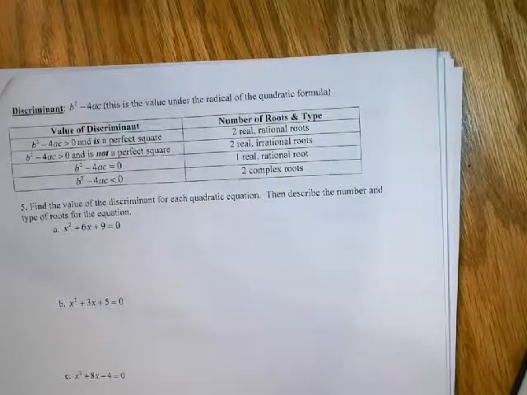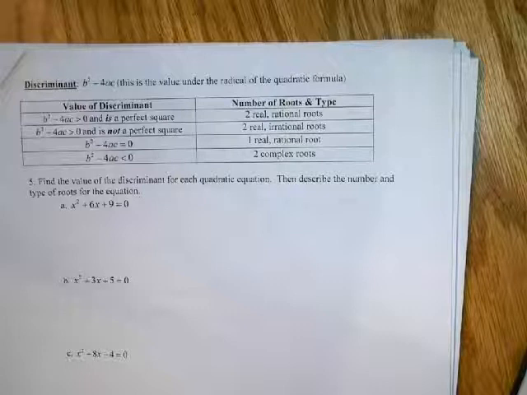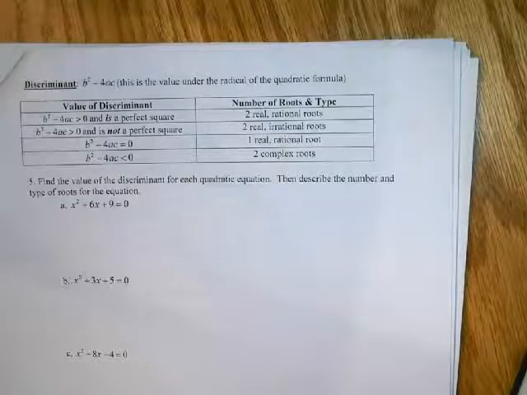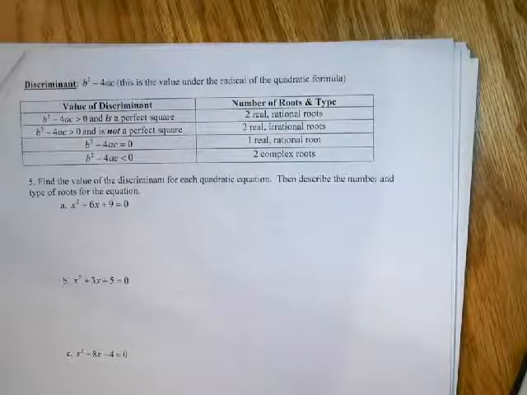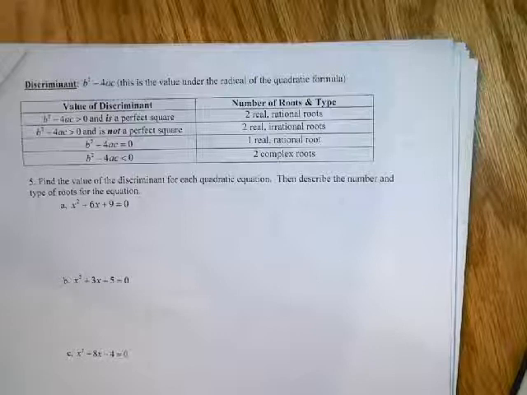So let's talk about the discriminant now. The discriminant is just the value under the radical. It doesn't include the radical. So that's what I said, don't just put the guy in your calculator. That part that we were just putting in our calculator is just the discriminant. And based upon what that number is, it tells us what kind of answers we get, or roots, or solutions.